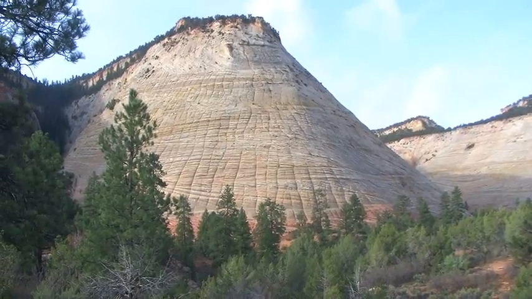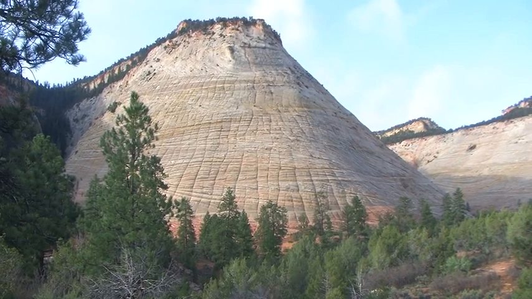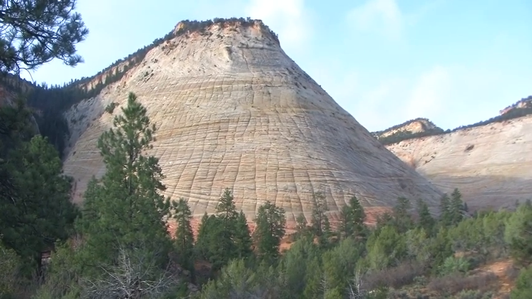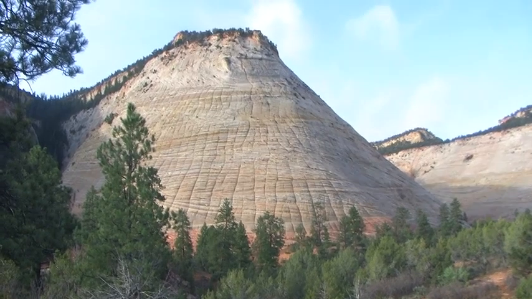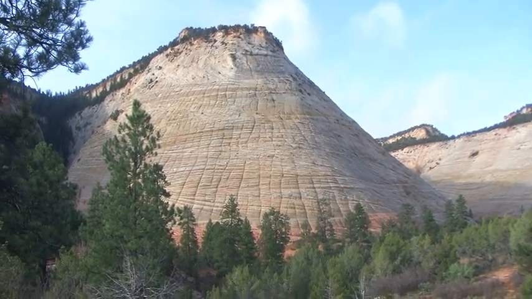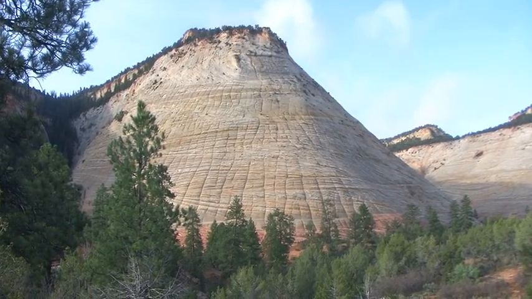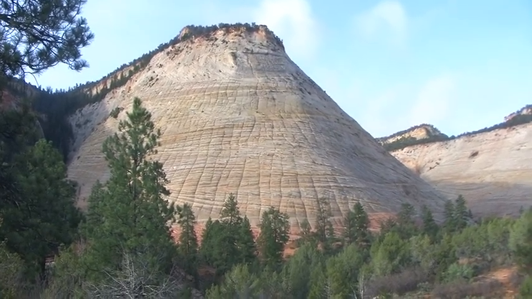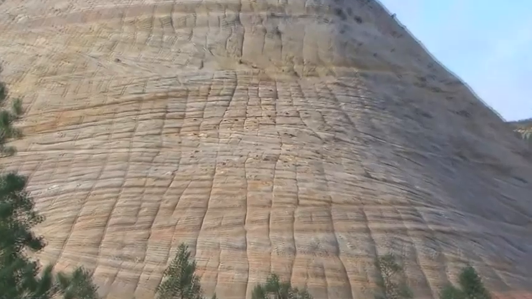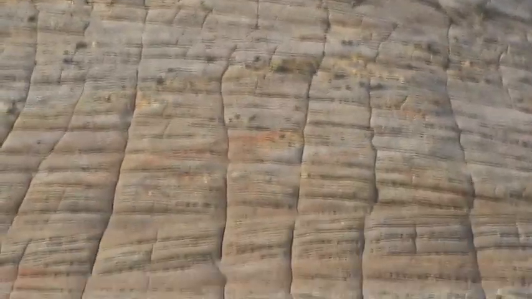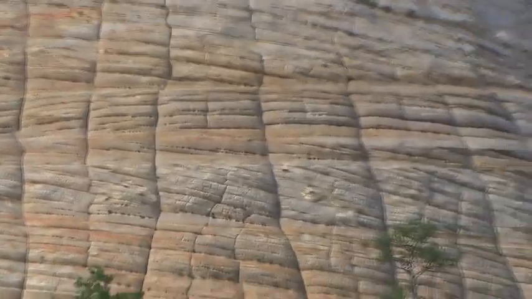Zion National Park is in the northern part of Arizona. We go to southern Utah. In southern Utah, the red rocks continue, and this is called a checkerboard mesa. You can see the checkerboard patterns noticed on a few of the mesas or hills around this area.